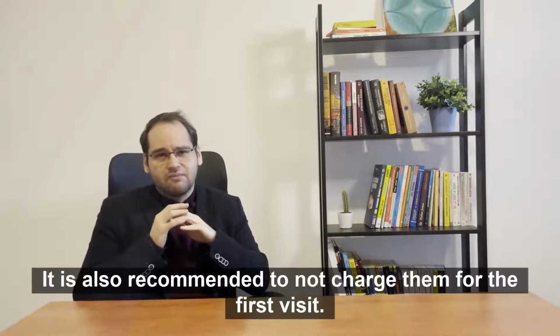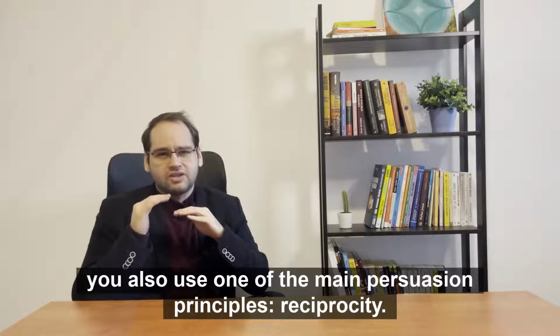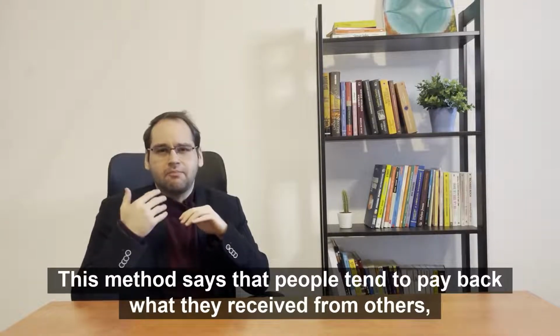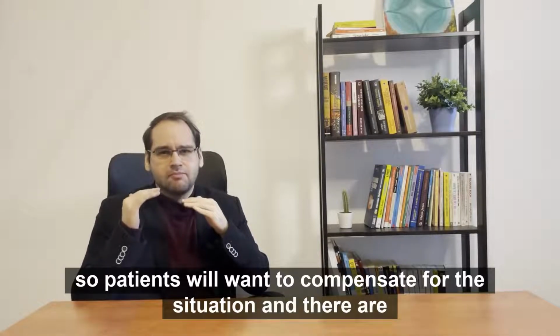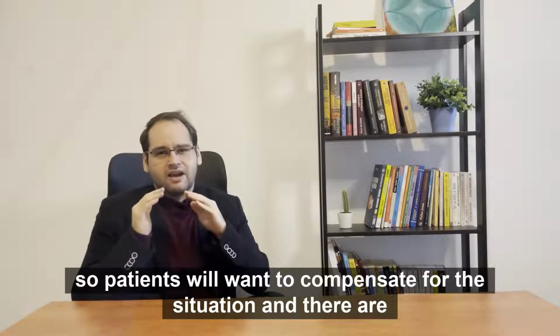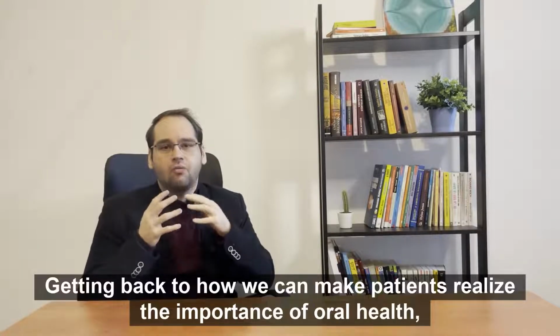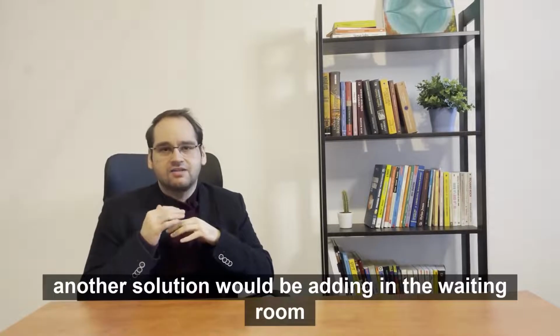It is also recommended to not charge the first visit. Besides the fact that you cancel a negative expectation by not charging them, you also use one of the main persuasion principles, reciprocity. This method says that people tend to pay back what they received from others, so patients will want to compensate for the situation, and there are way more chances they come to the next visit than in the paid consultation scenario.